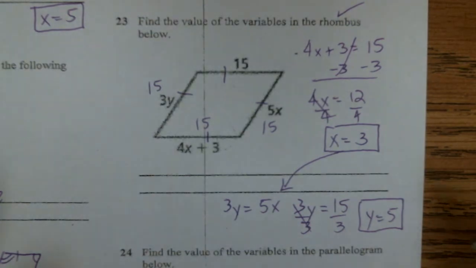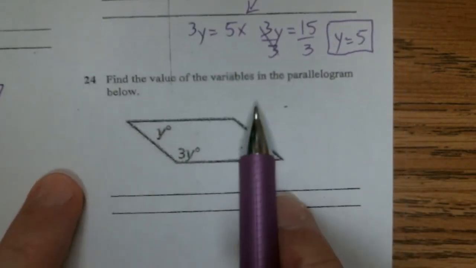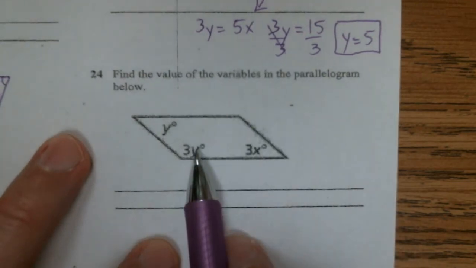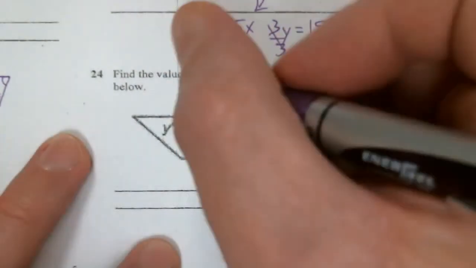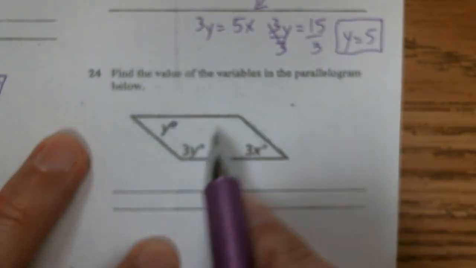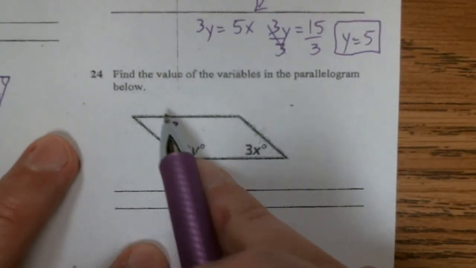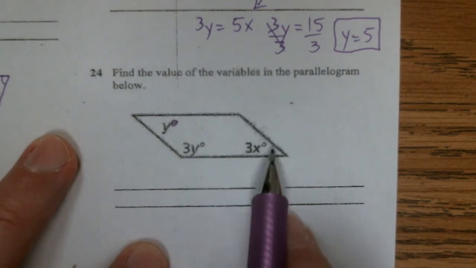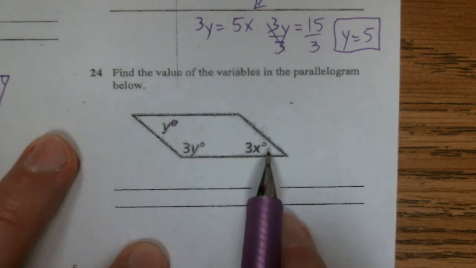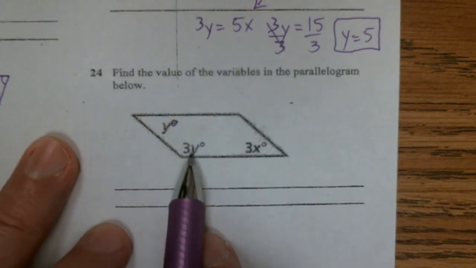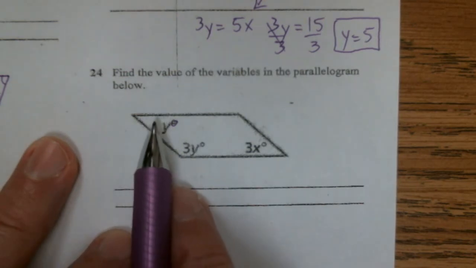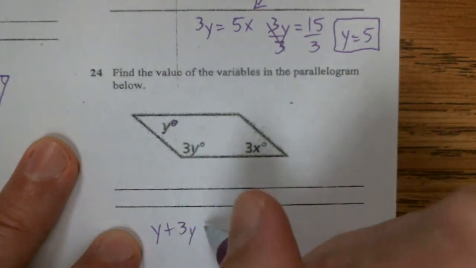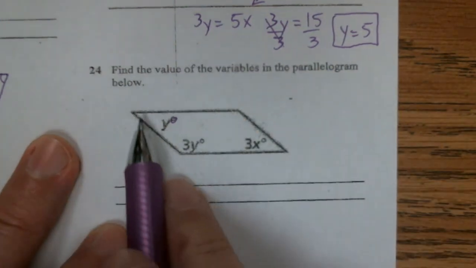Okay, and the last one. Find the value of the variables in the parallelogram below. If it's a parallelogram, I know opposite angles are congruent. These are obviously angles with a little angle symbol. Opposite angles are congruent. Consecutive angles are supplementary. Okay, I could say that this angle plus this angle equals 180. This is big and little, but again, that doesn't help me because I have 2 variables. But I can add these 2. Okay, that's little, that's big. So I can say y plus 3y. If I add those 2 angles together, they're supplementary.